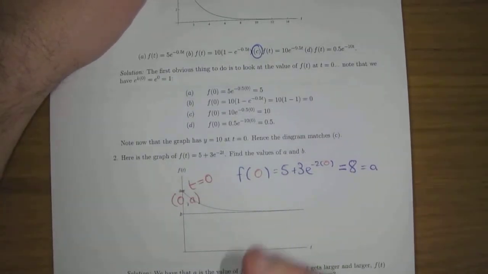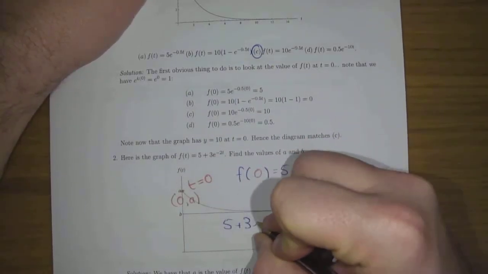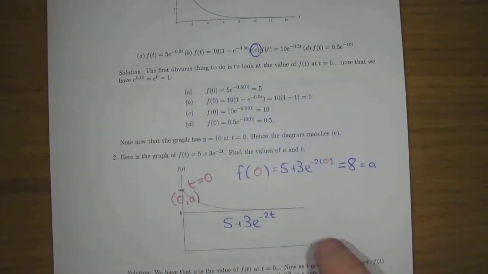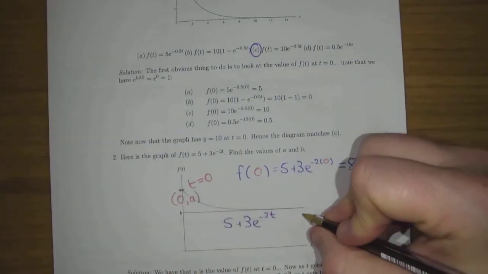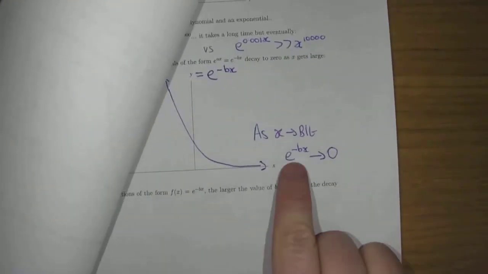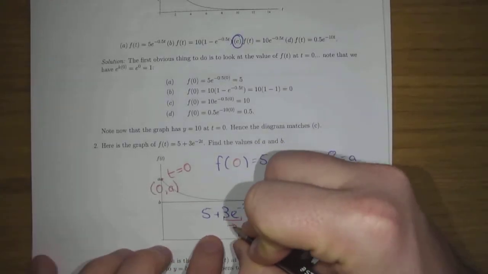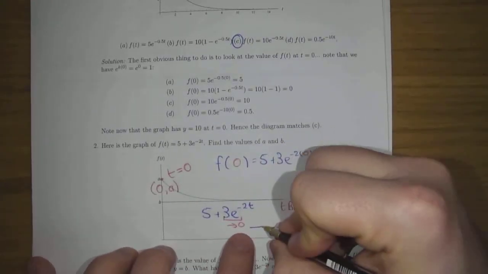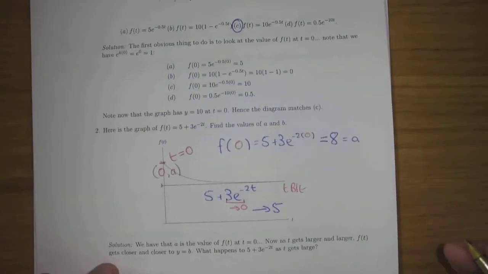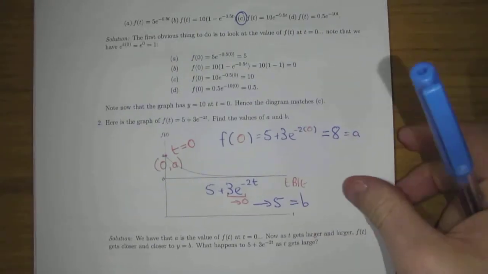And then if we look at 5 plus 3e to the minus 2t, we know that as t gets big, so this represents t big here, what happens to negative exponentials? They go small. So this bit goes to 0, and so this whole thing goes to 5. So we know that b is equal to 5. So that's how that question will go.